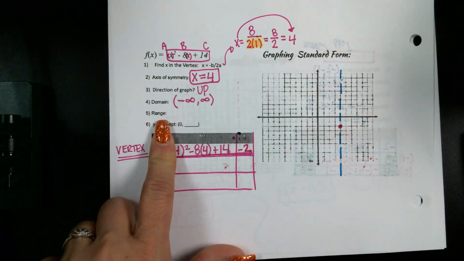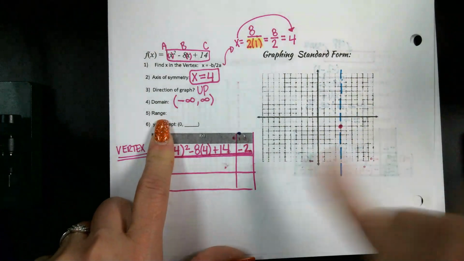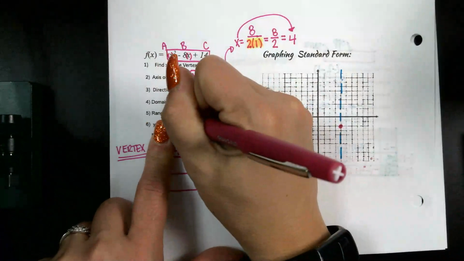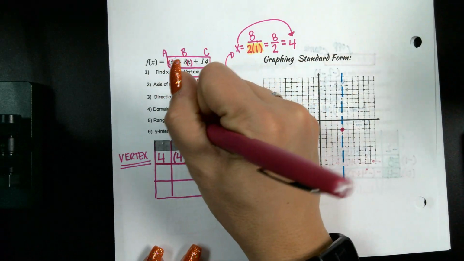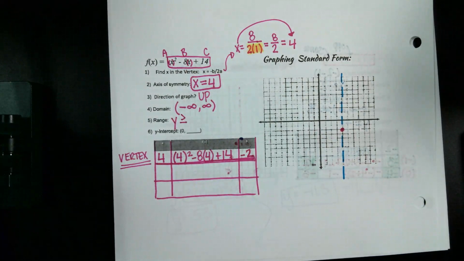The range, we said we needed the y value. Now that we know it, we can do y. It's facing up, so the symbol is greater than or equal to negative 2.